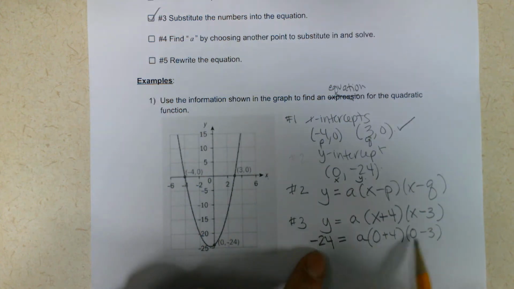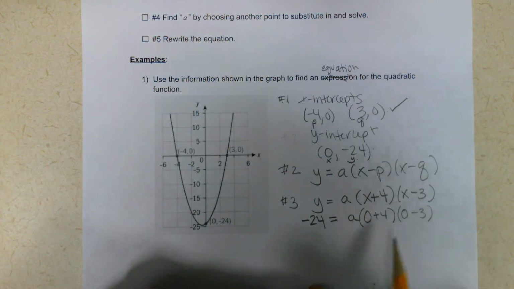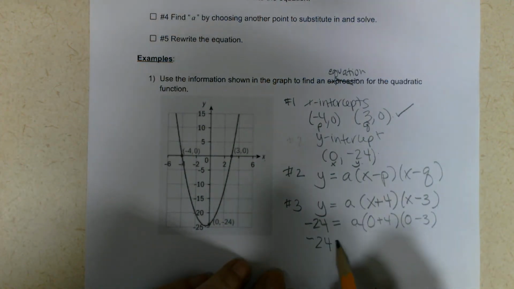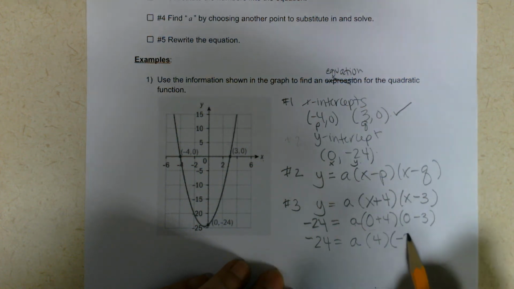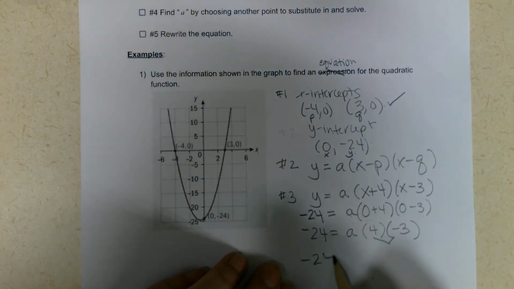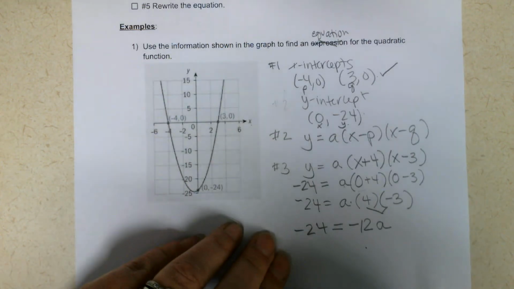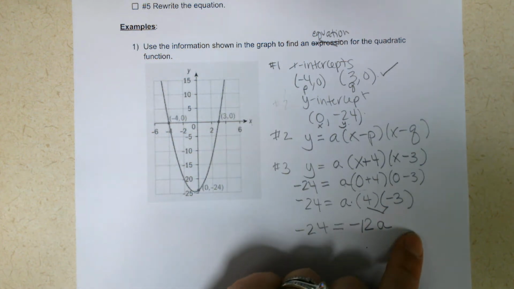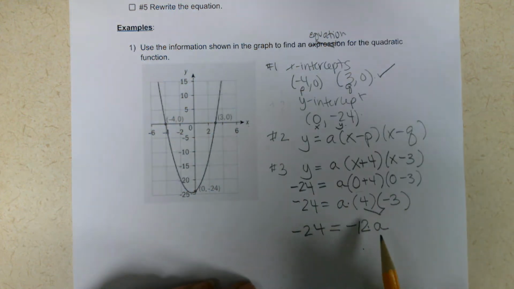So if you notice, I now am able to solve for a, which means get it by itself. So I'm just going to do a couple things. The first one is parentheses equals a. 0 plus 4 is 4. 0 minus 3 is negative 3. I can multiply these two together. Negative 24 equals, instead of putting it in the back behind a, I'm just going to put it in front, negative 12a. You can rewrite it like this. You could put the negative 12 in back, but this is multiplication, and when it is multiplication, we usually write the number to the left side of the letter.